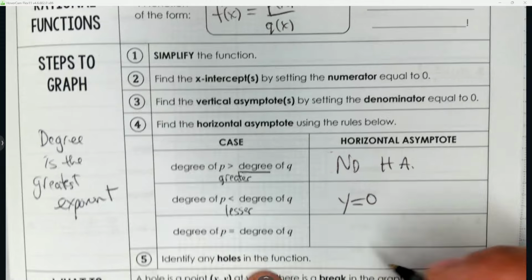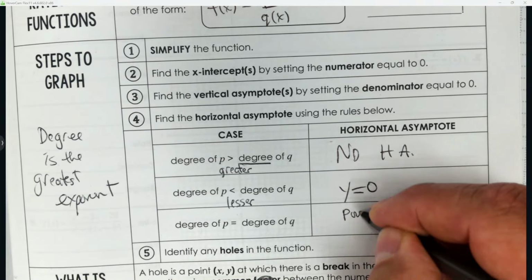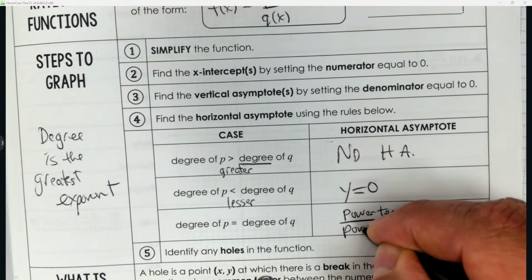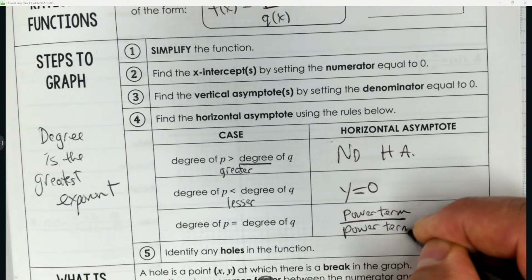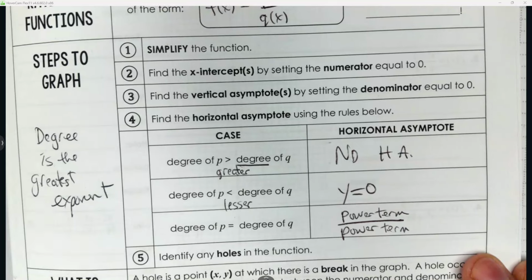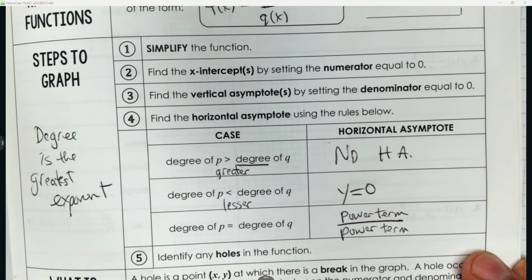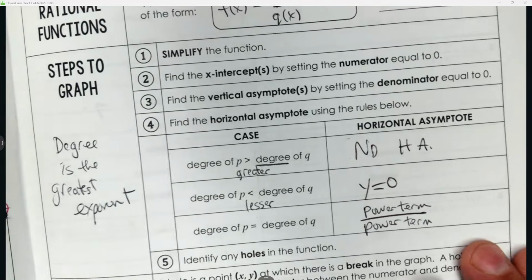And if they are equal to each other, we take the power term of p and the power term of q and divide, and it'll be a number. And so the power term is the full term that includes the degree. And then we're going to sometimes have a hole in the graph.